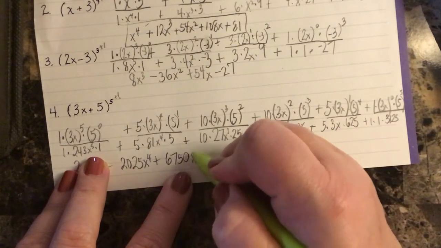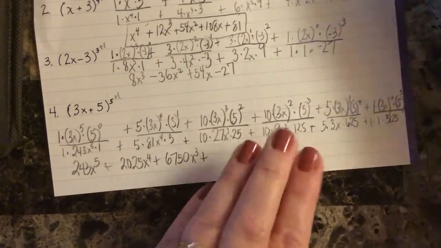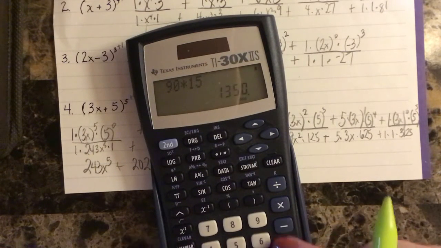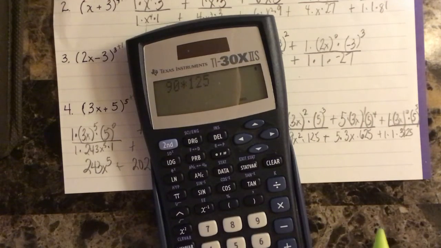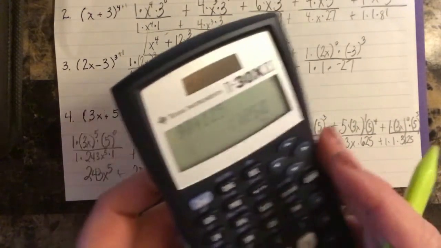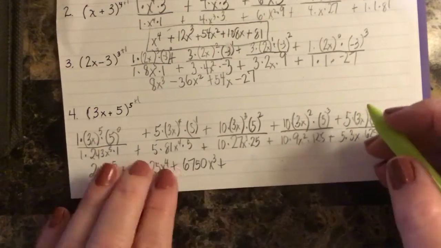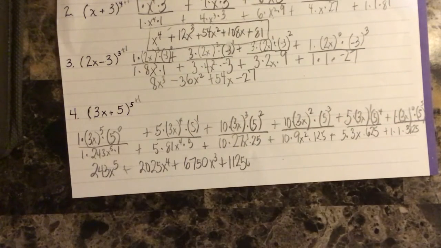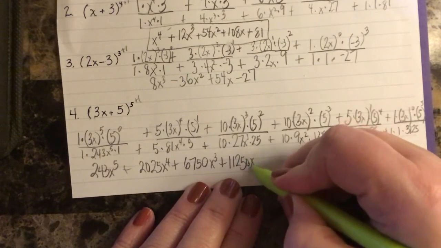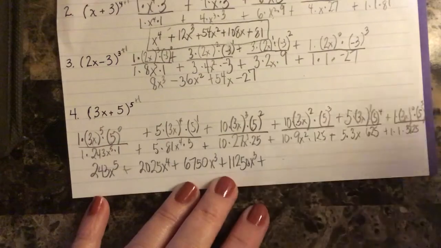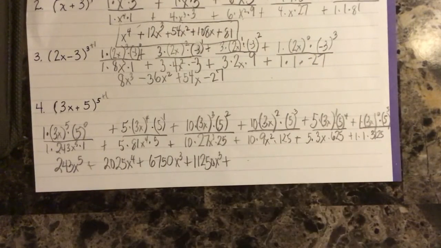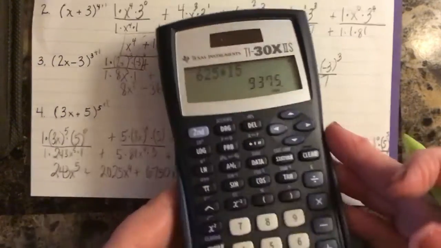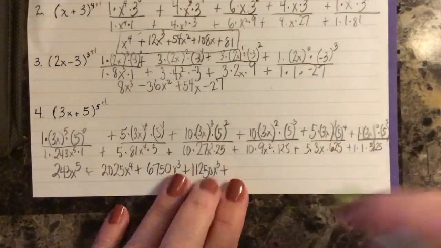x to the third, plus 90 times 125. Oh, I don't think I did that right. 90 times 125. 11,250 x to the third, plus, that was this one, 625 times 15. 9,375.